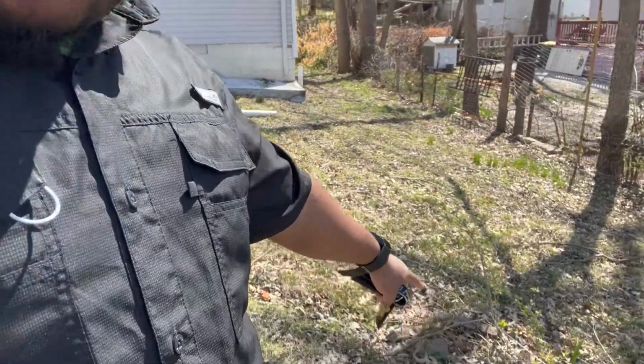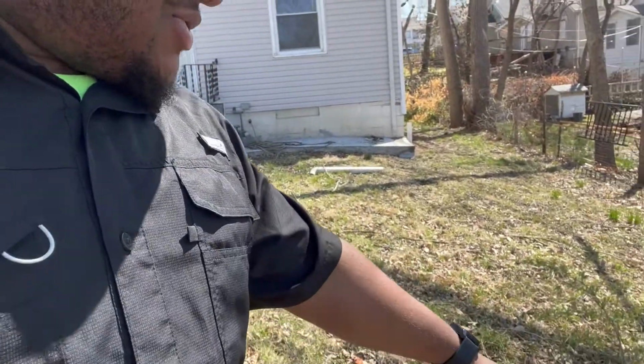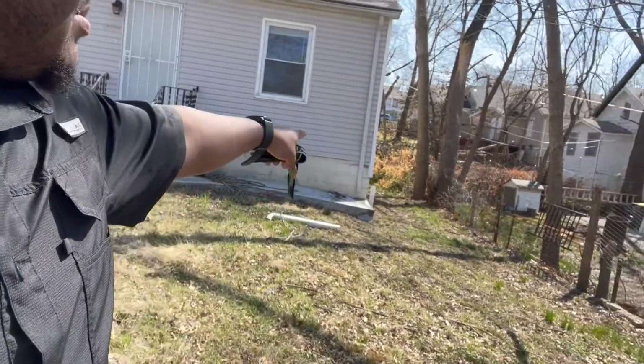Like right here, bricks. Pretty much used to be a tree stump, I'm presuming. And there's much more in the back there. So just be on the lookout for obstacles in the property, and then you can add that to your price too, because it may take you longer because of the obstacles that are in the property.